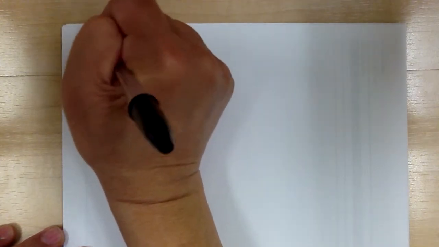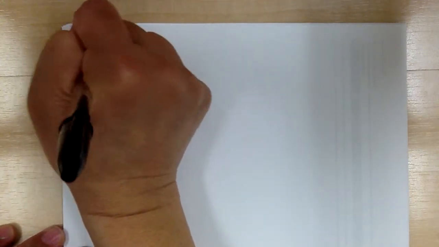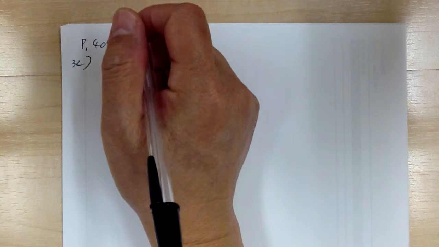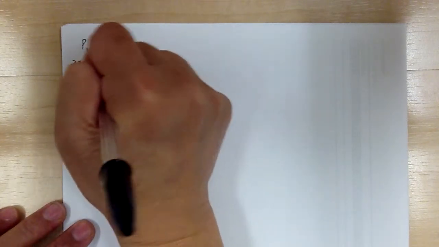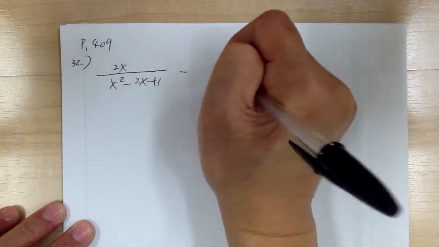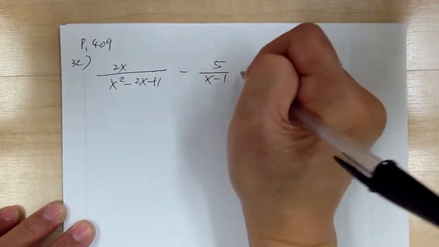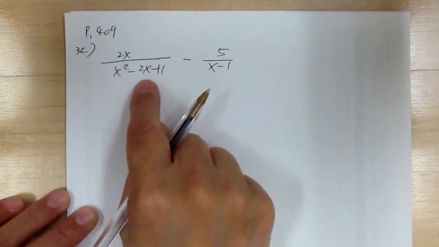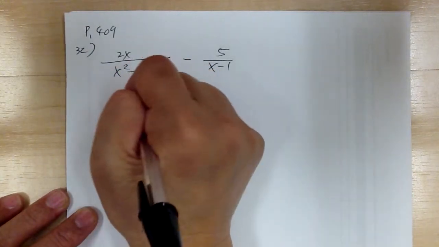Okay, let's go to number 32. You have 2x over x squared minus 2x plus 1 minus 5 over x minus 1. So again, first you have to do factoring. Okay?